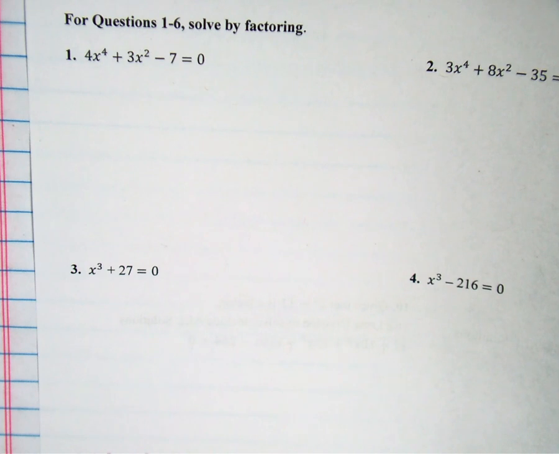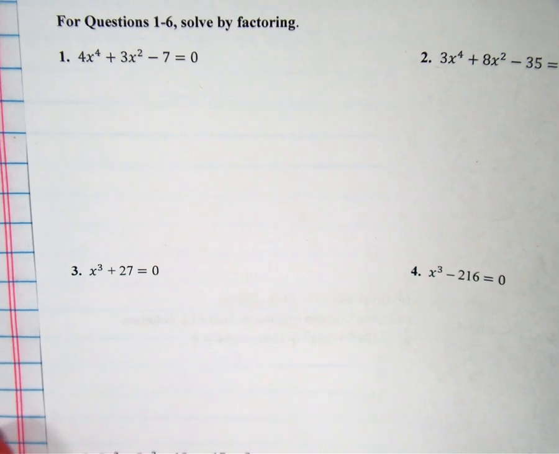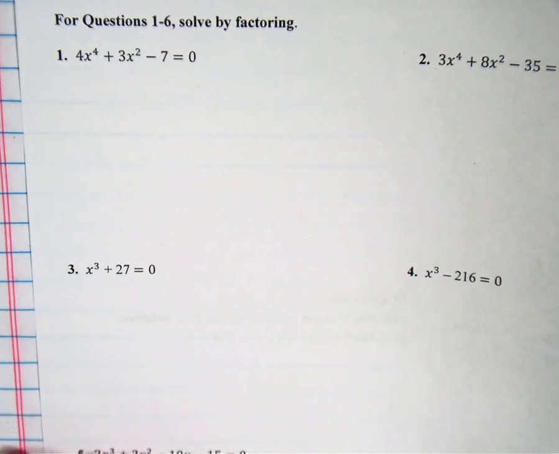Algebra 2, we got our 4B summative test review. Okay, our front side here of the test review should match up with the front side of your quiz and will match up with the front side of your test. Okay, we have our solve by factoring problems. You'll have one of each of these types on your test, and each one has its own thing that should signal, hey, this is that type of problem.